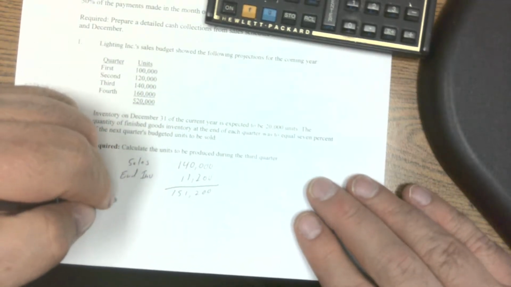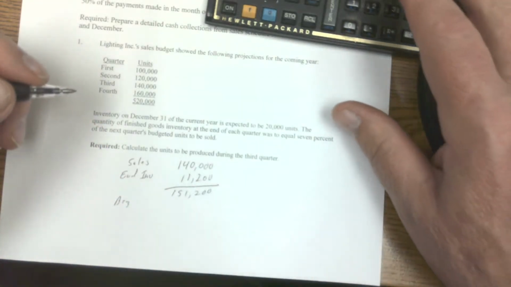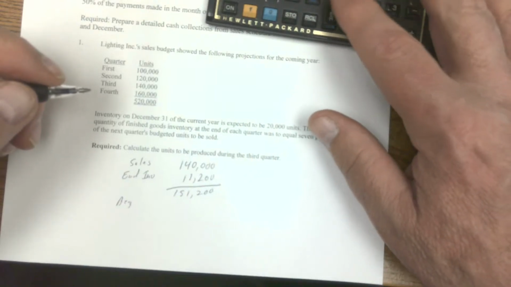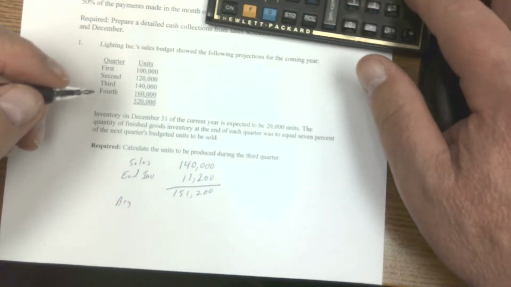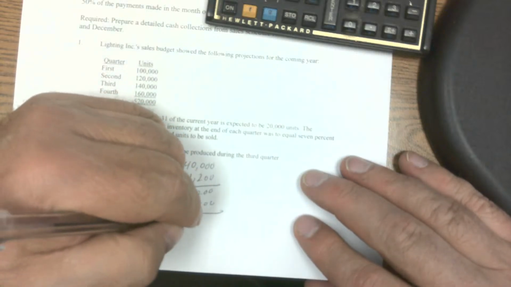And then we need to subtract off the beginning inventory, which will be 7% of 140,000, is 9,800.